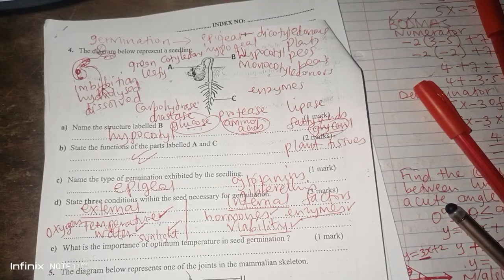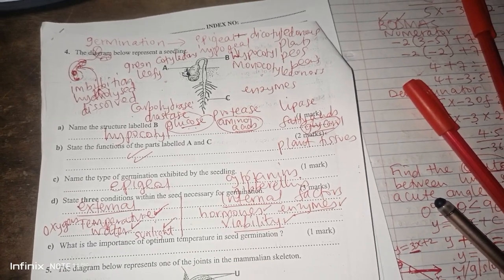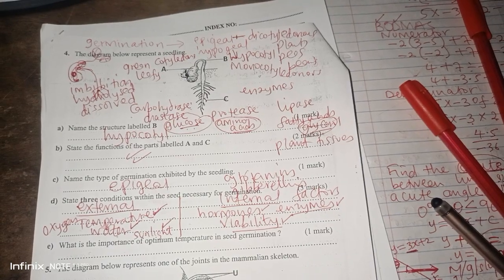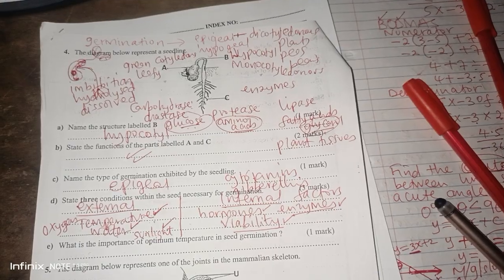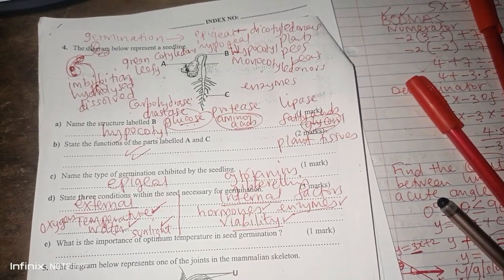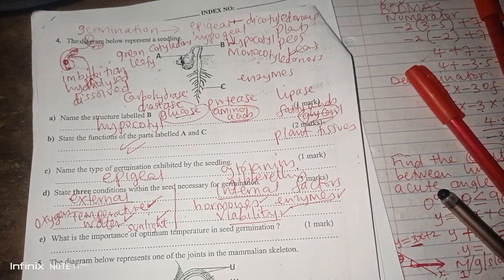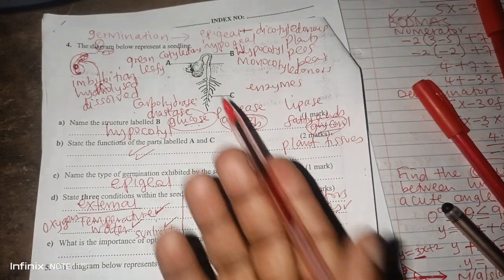So which question have I not answered? What is the importance of optimum temperature in seed germination? I've told you it activates the enzymes optimally, speeding up the conversion of insoluble food products into soluble forms, which can enhance germination. And I think that is what I had as far as this question is concerned. I've also told you about this diagram.